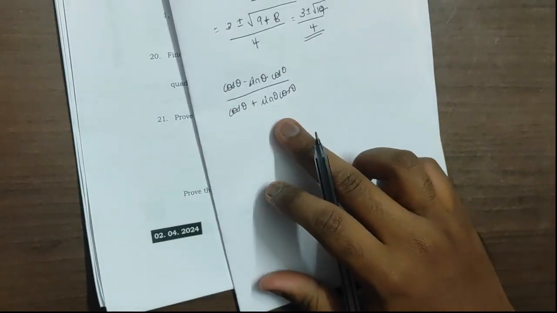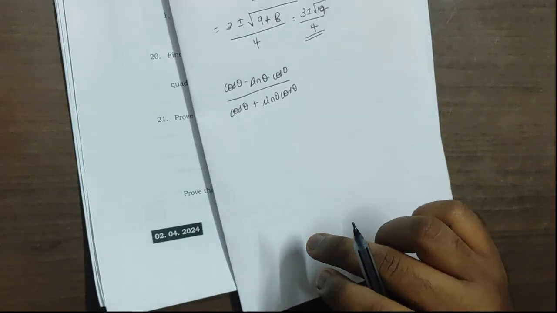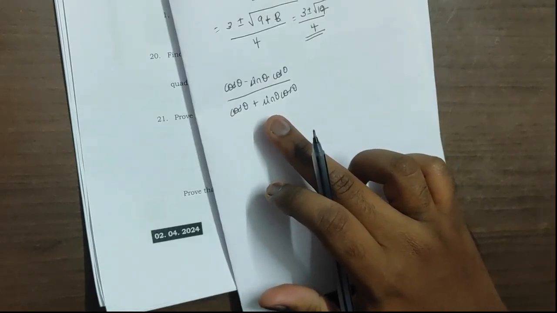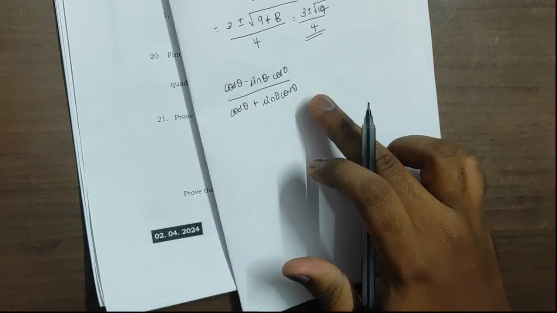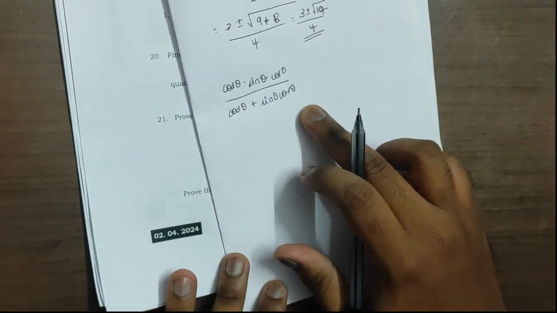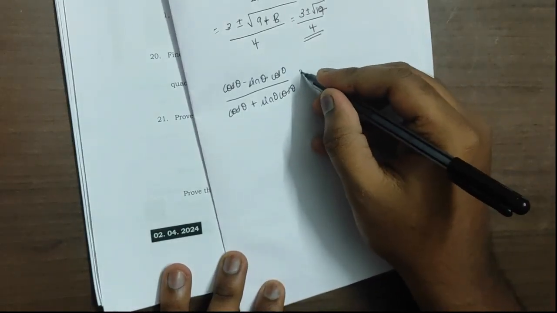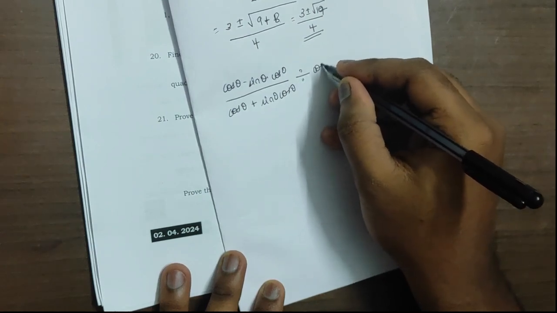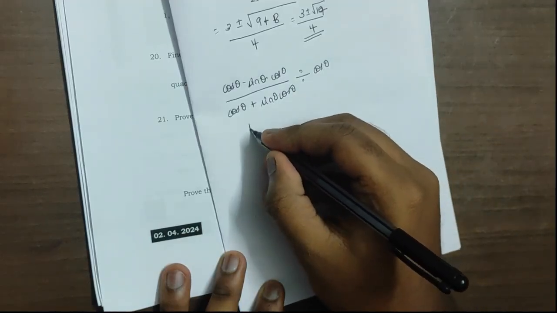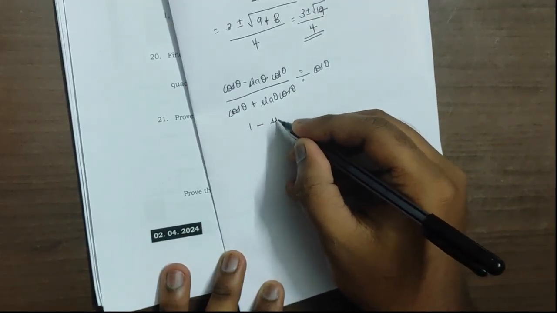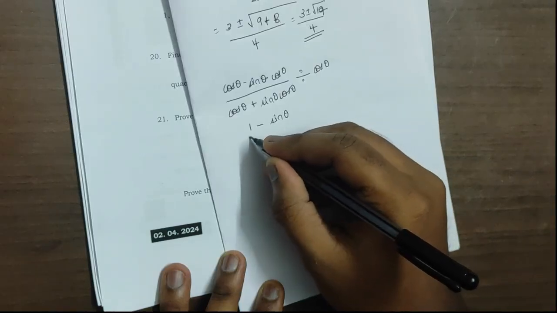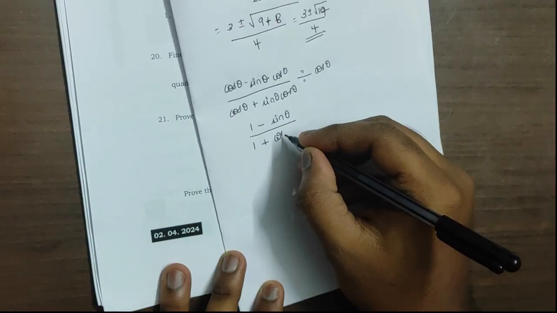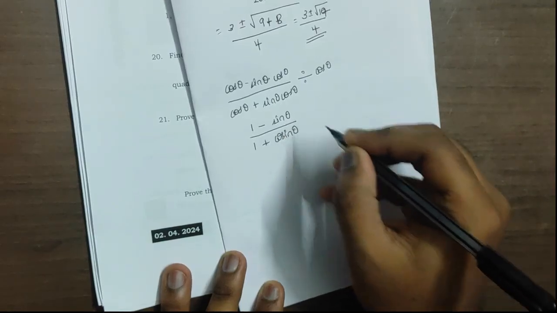Now let us thoroughly observe what we can substitute here. We remove cos theta by dividing both the numerator and denominator by cos theta. Now let us divide the whole equation by cos theta. We will get 1 minus sin theta divided by 1 plus sin theta.